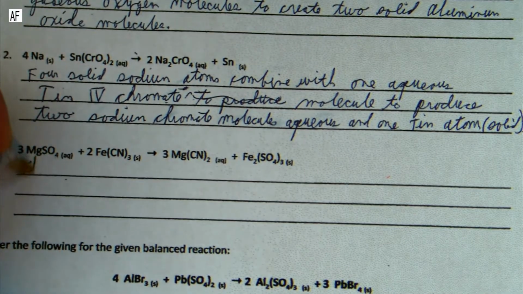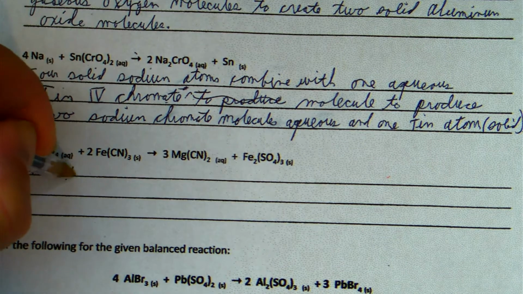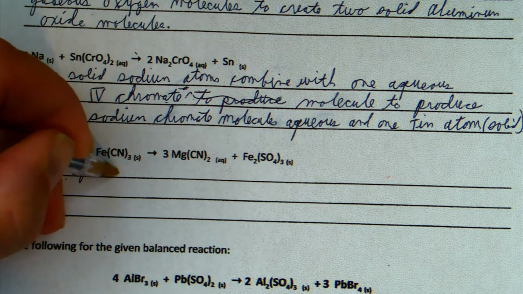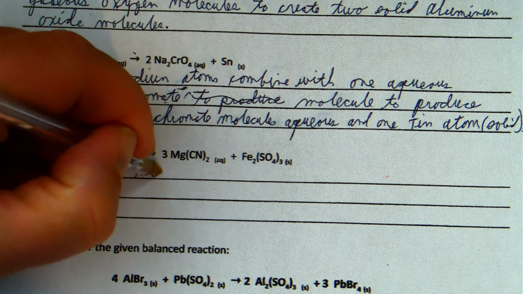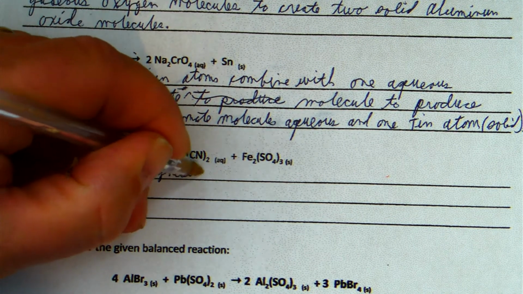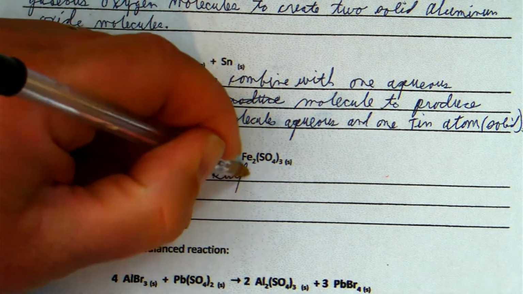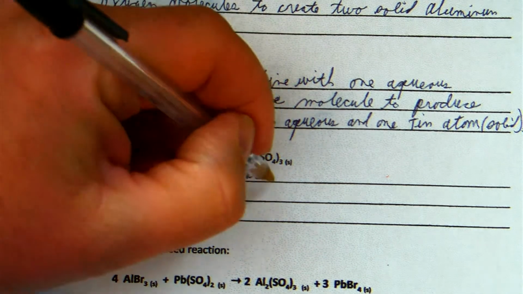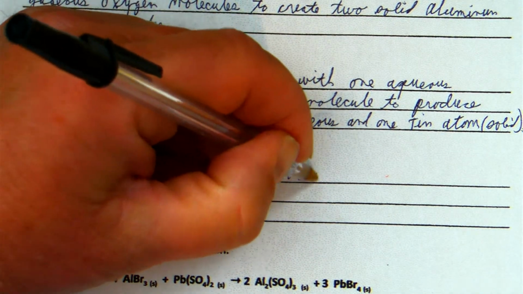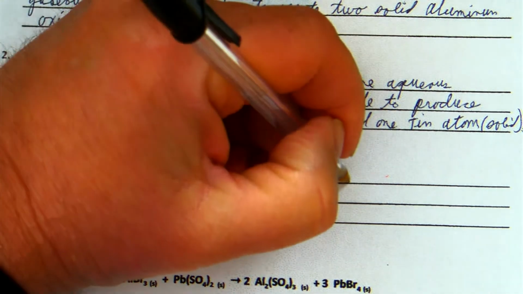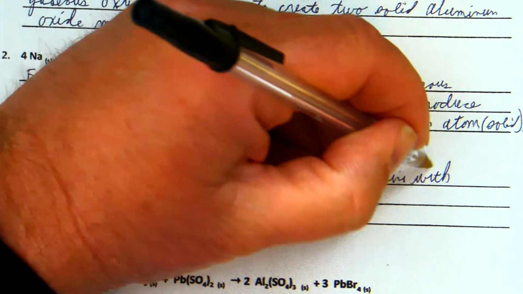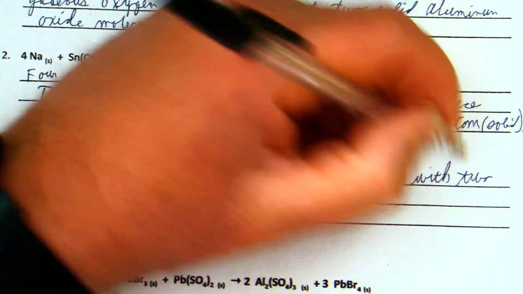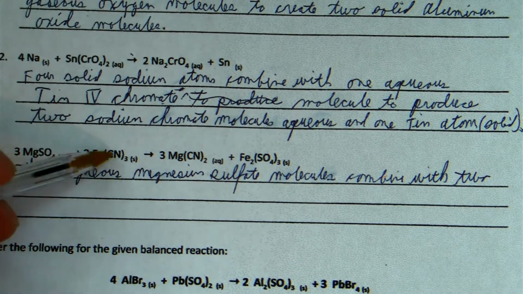Number three, three aqueous magnesium sulfate molecules combined with two. So this is cyanide.